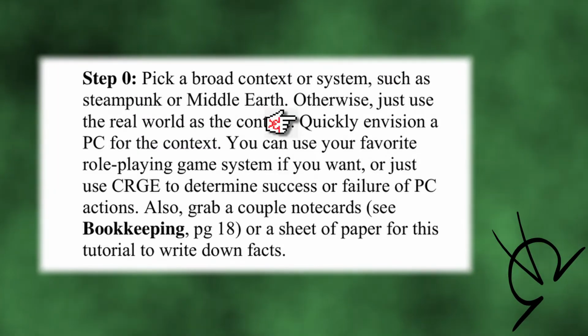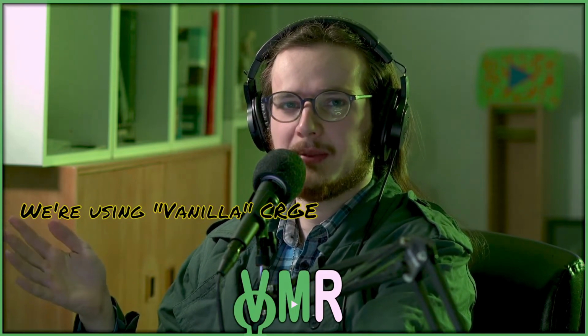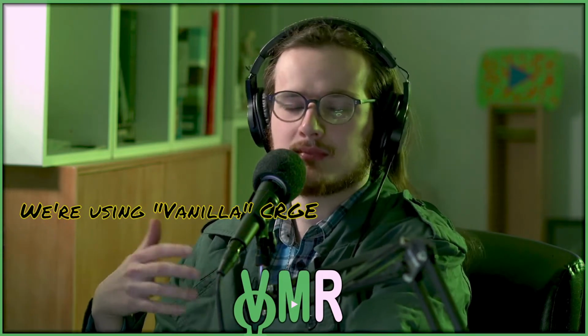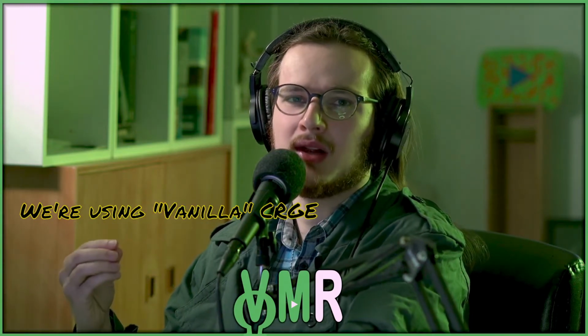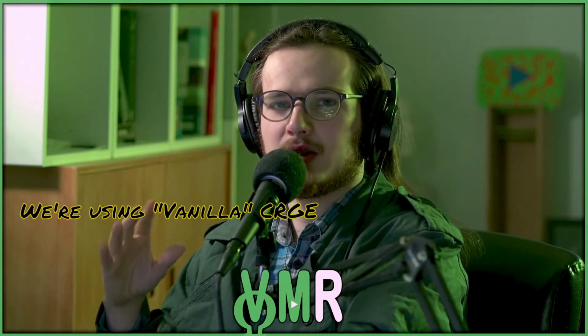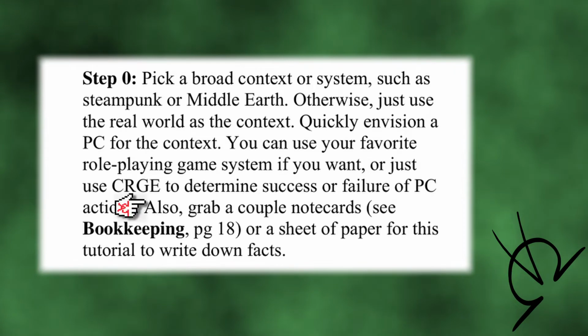Quickly envision a player character for the context. Okay, I'm going to have to think that one up. You can use your favorite role-playing system. We're not going to use any. We're just going to use CRGE for the moment, so you'll be able to see a more simplified version of using it, and one that will make it apparent what's great about this. Okay, so grab a couple of note cards or a sheet of paper to write down facts.